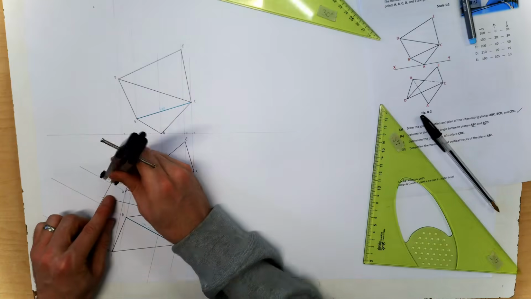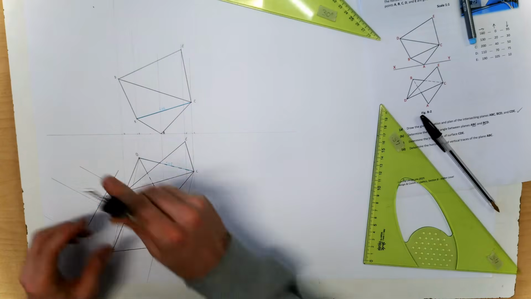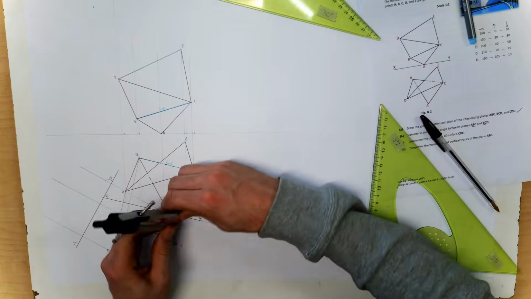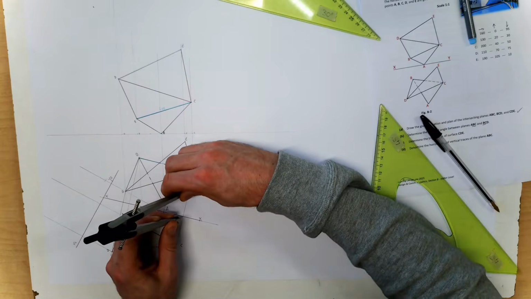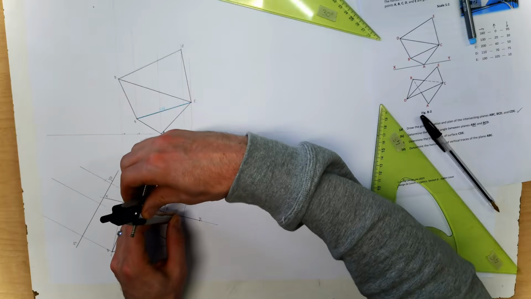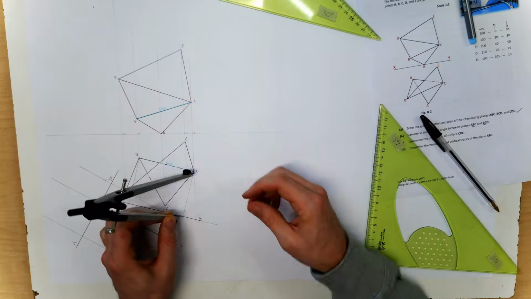Follow A out, and that will be my new A. For C and for B, just to show you, we should be finding a point view of that line.